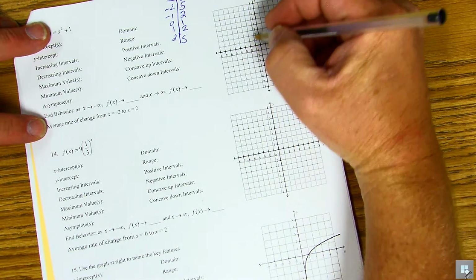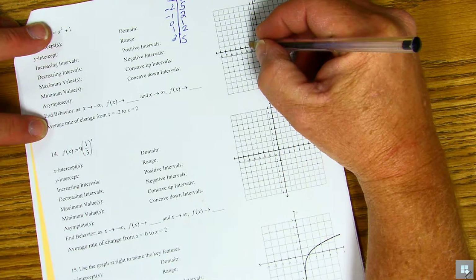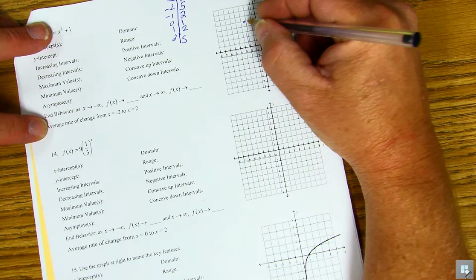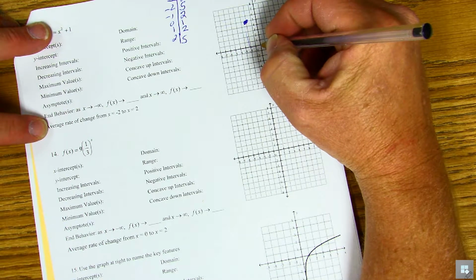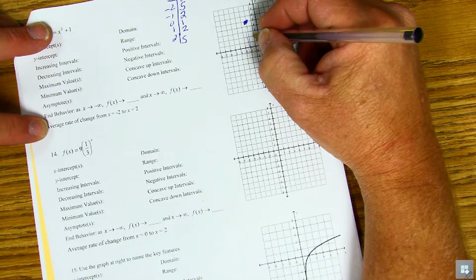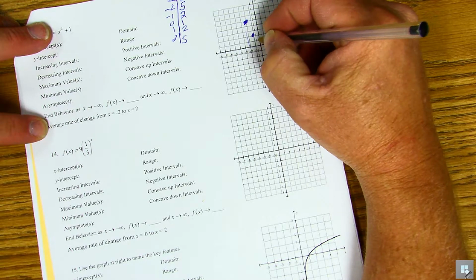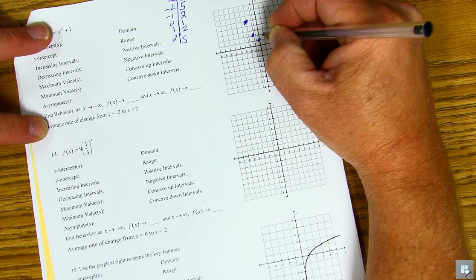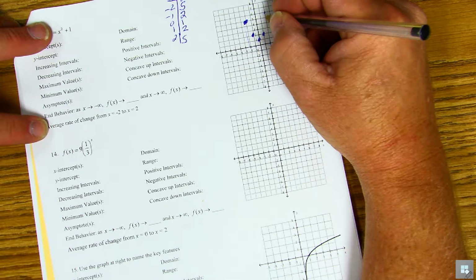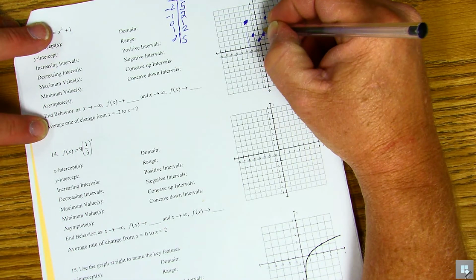Okay, negative 2, 5, negative 1, 2, 0, 1, 1, 2, 2, 5. Oh yeah, here we go. This thing is a parabola.